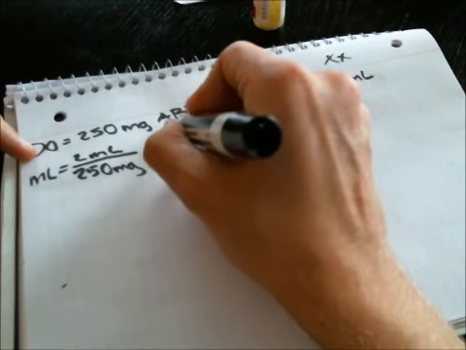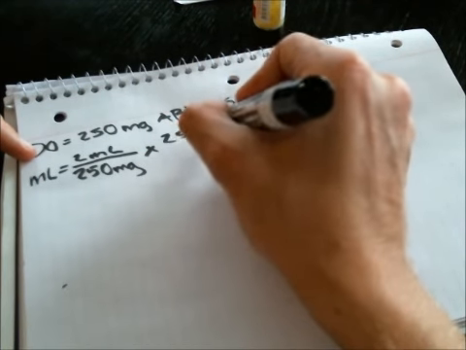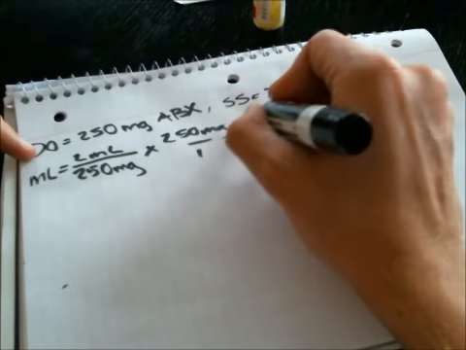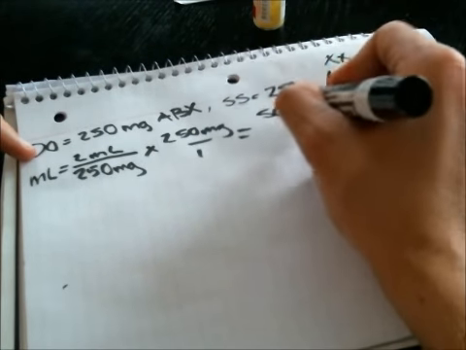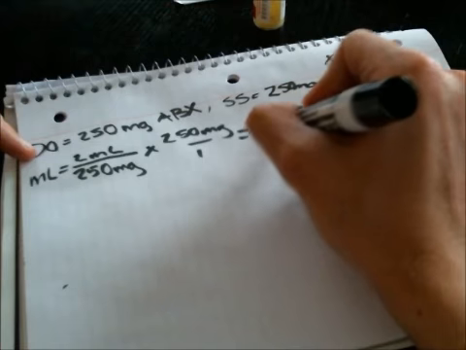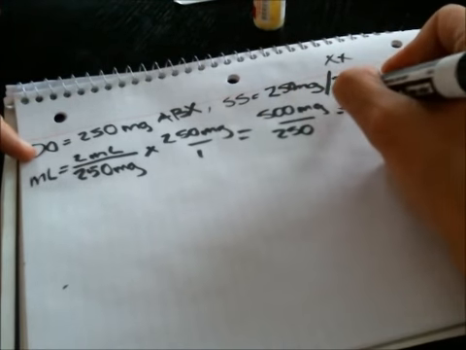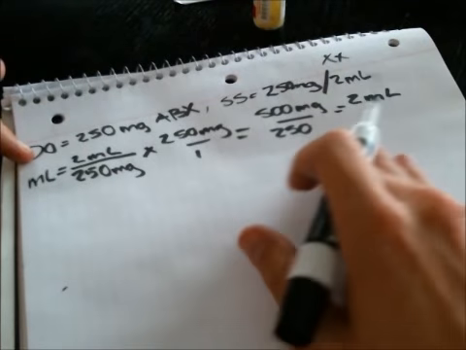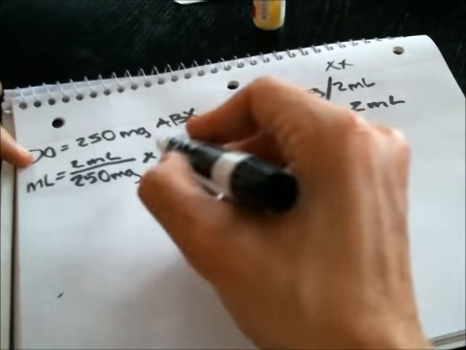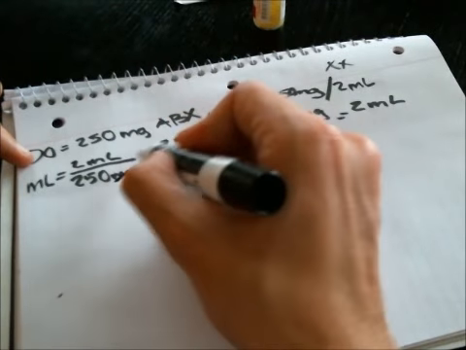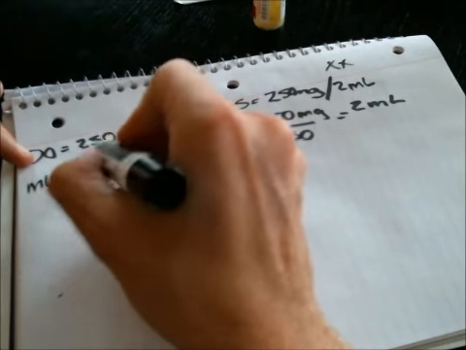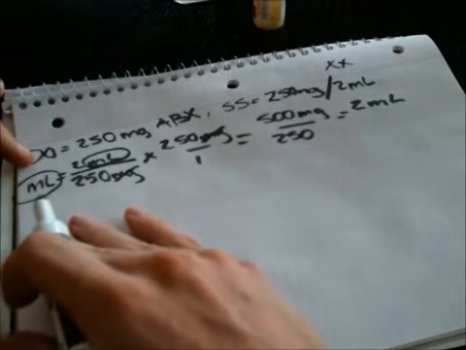So we'll put it here, 250 milligrams over 1. It's that simple. You'll end up with 500 milligrams over 250, and that equals 2 milliliters. I jumped ahead a bit, but you can see from here you can cancel out milligrams and milligrams, and all you're left with is milliliters, which is what you're looking for.